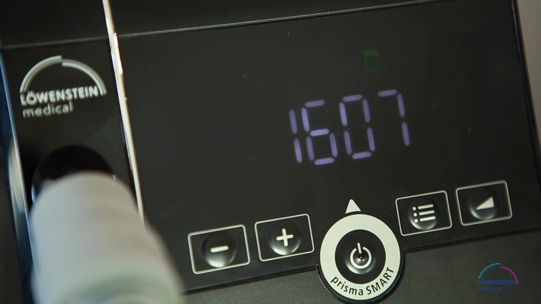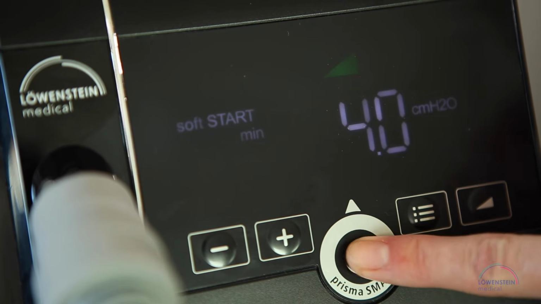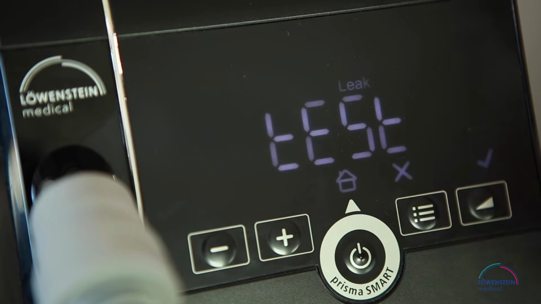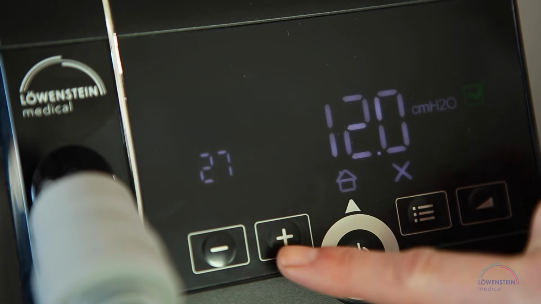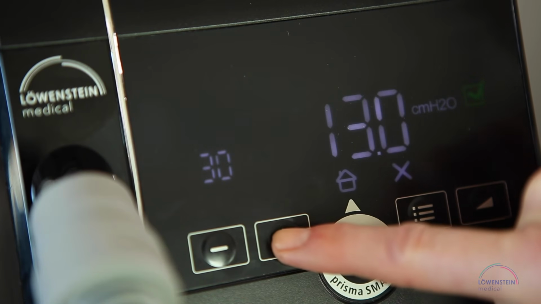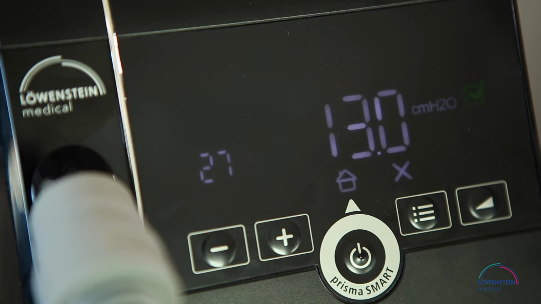After the start of your therapy, you can check the mask for air tightness. The therapy device has to be switched on for the test. Press the menu key and activate the mask test. By pressing the plus or the minus button, you can increase or decrease the pressure.